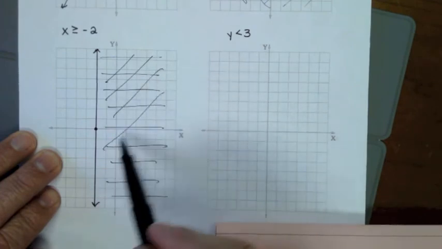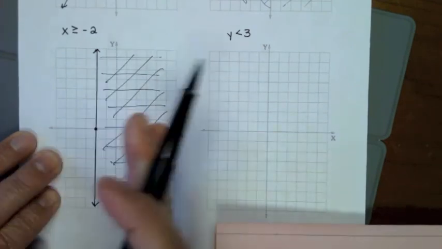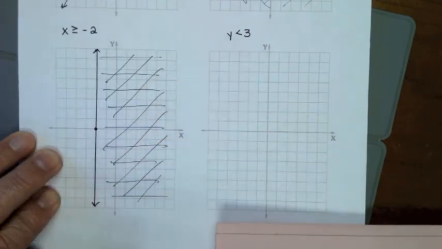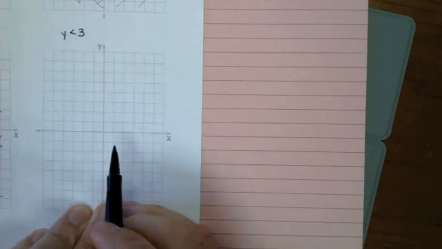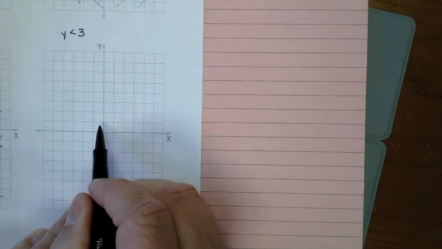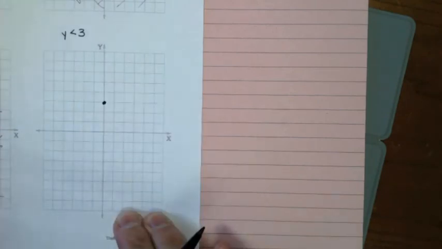And I need to shade that side right there. All the points on this side are solutions. All the points on this side are not solutions. Remember, my first step is to graph this like it's a line. Remember, you have horizontal and vertical lines when you have only one variable. This says y, so I need to put my first point on y. In fact, I put it at positive 3. 1, 2, 3.